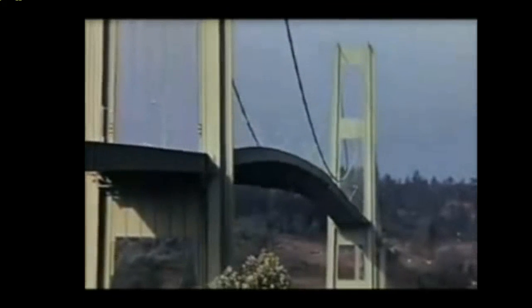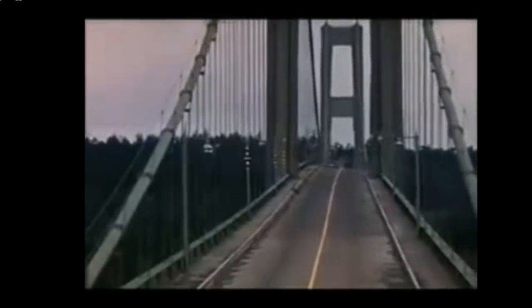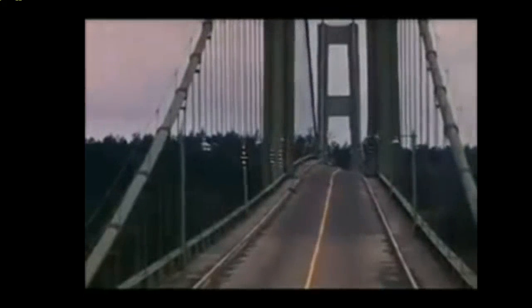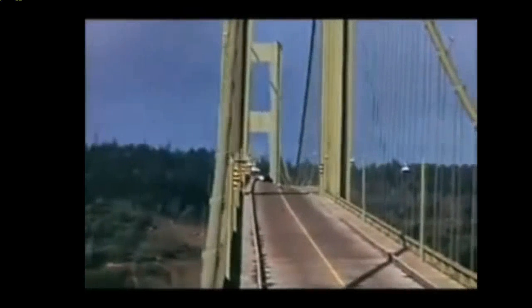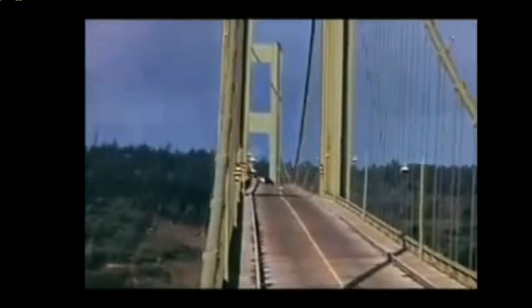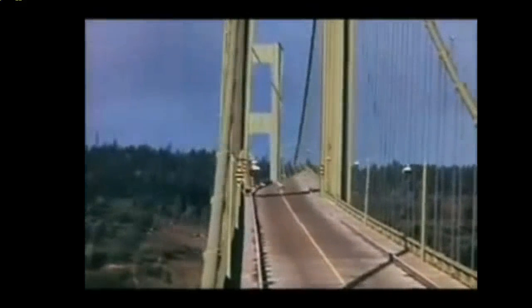Those amplitudes stressed its structure so much that it actually broke. You can see that one car.